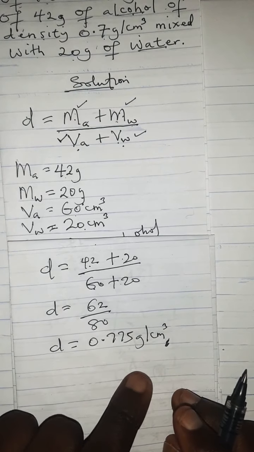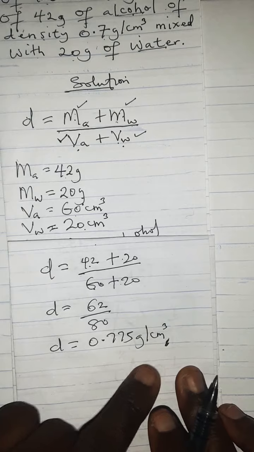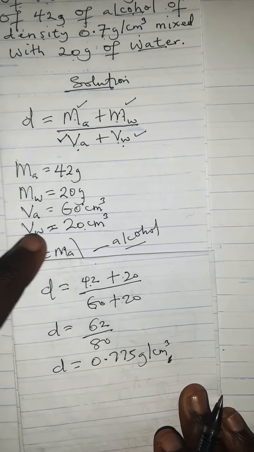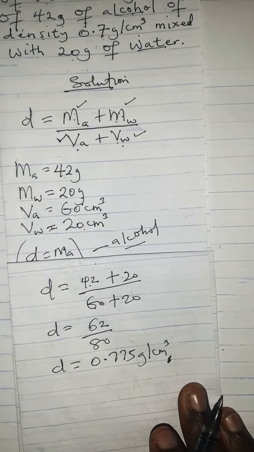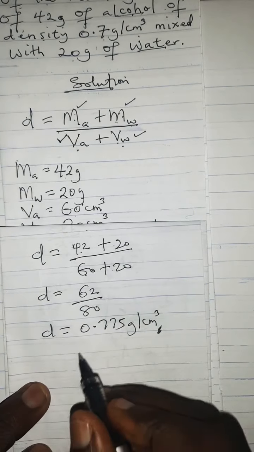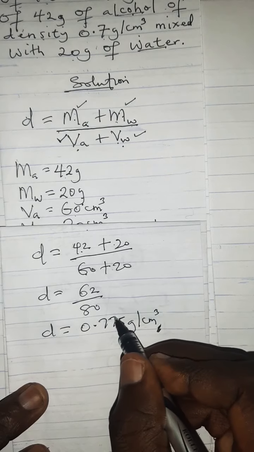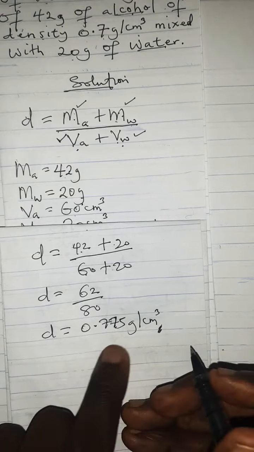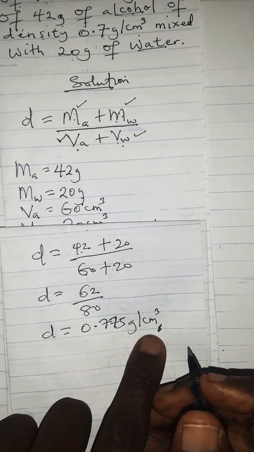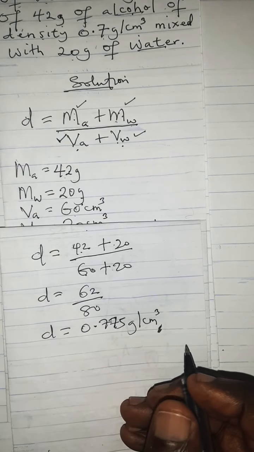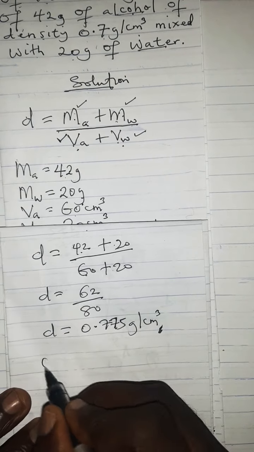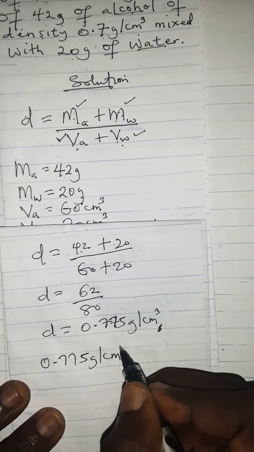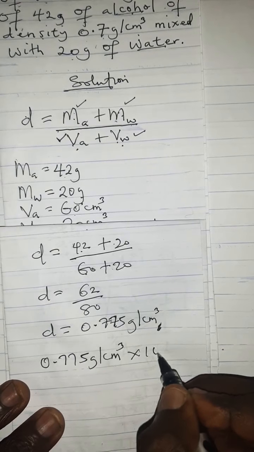Don't forget the reason we're using gram per centimeter cube as our unit is because the other units have gram for mass, and the volume has centimeter cube also. So it has to be in gram per centimeter cube. But if you still want to convert to the agreed SI units, we will only multiply by 1000. So to convert 0.775 gram per centimeter cube to kilogram per meter cube, we'll multiply by 1000. So we just have 0.775 gram per centimeter cube times 1000.